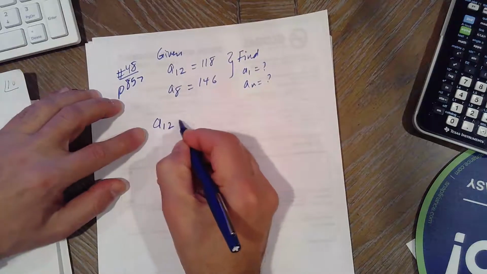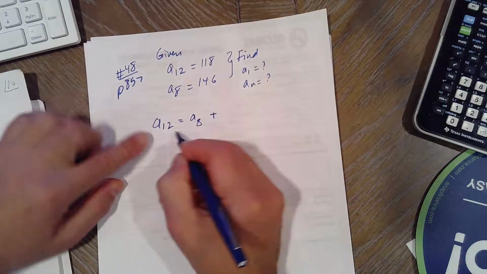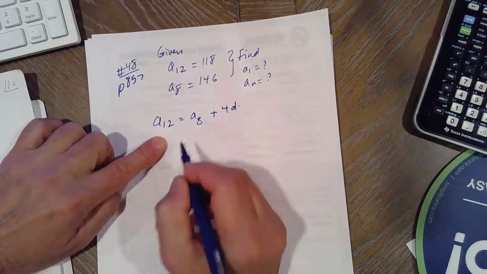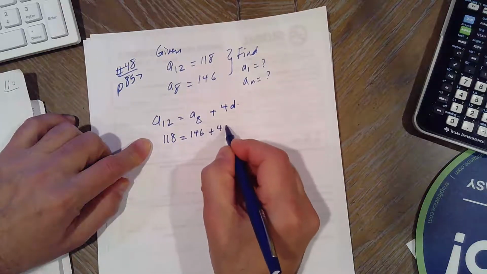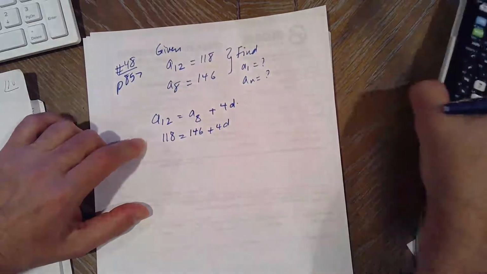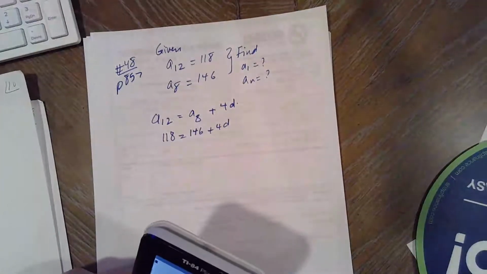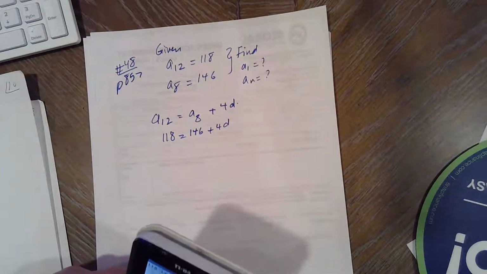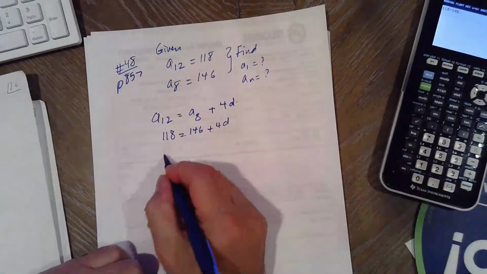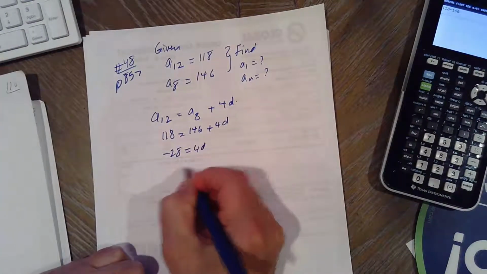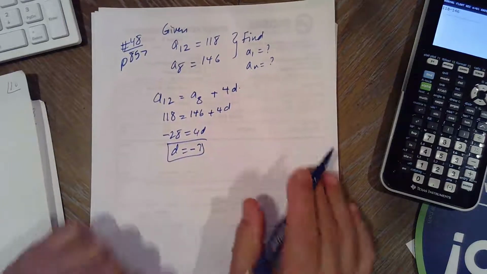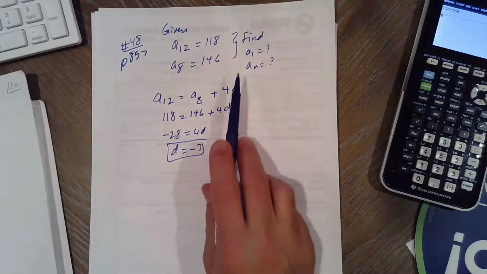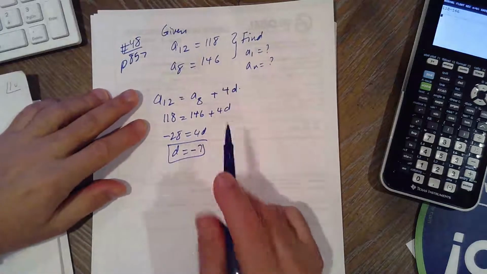So A_12 is A_8 plus (12 minus 8) d. 118 is 146 plus 4d. 118 minus 146 is negative 28. So the common difference: negative 28 over 4 is negative 7. Now we can find the first term and then the nth term.